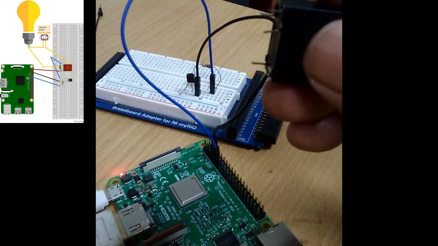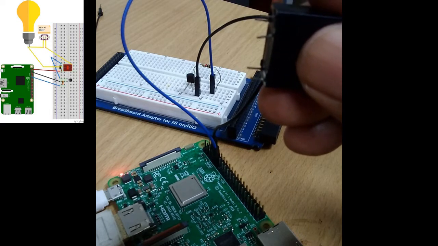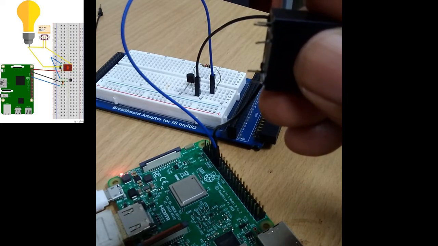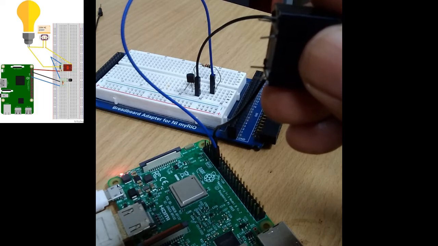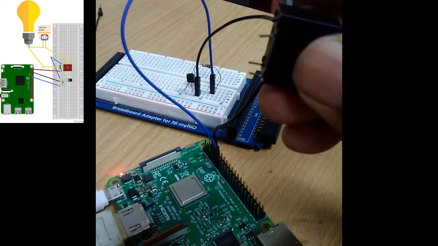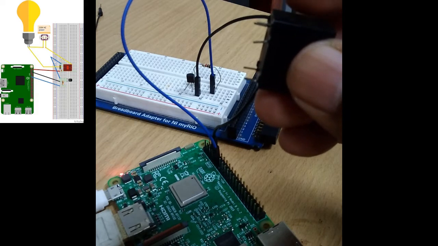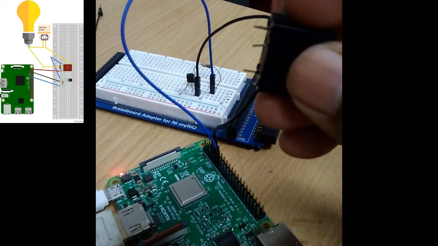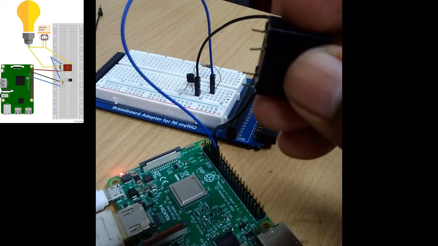These pins will be connected to Raspberry Pi through some driving circuit. Here our driving circuit is designed using a BC547 transistor. These 3 pins NC, NO and common pins are used to connect our home appliances circuit.